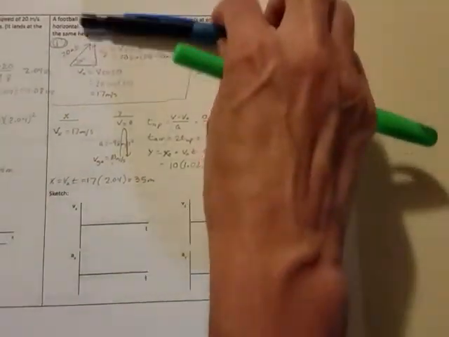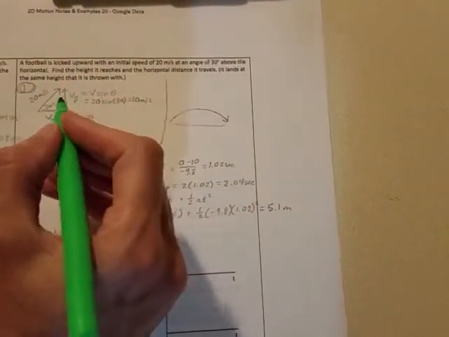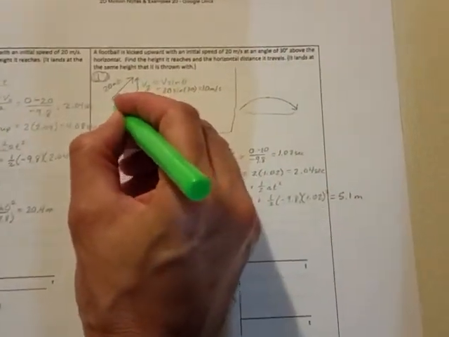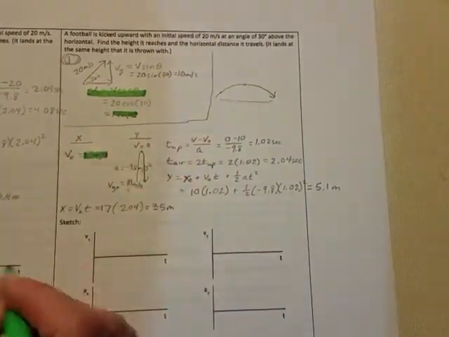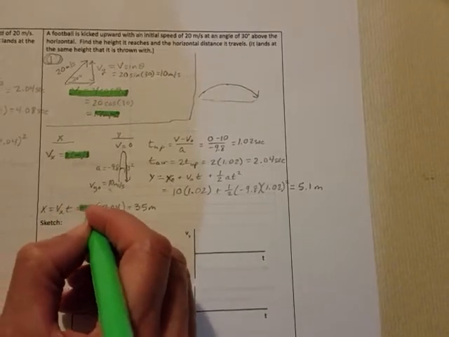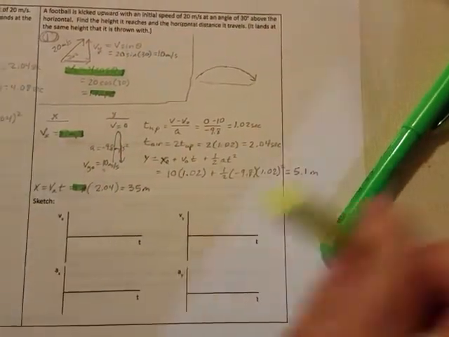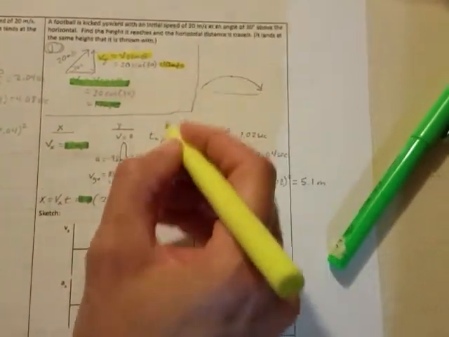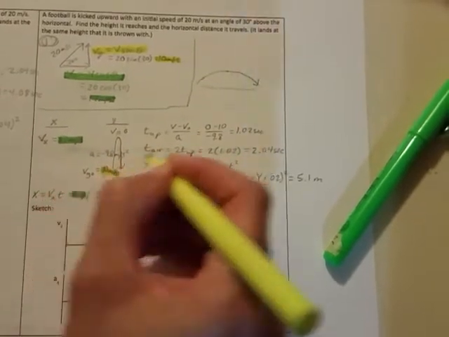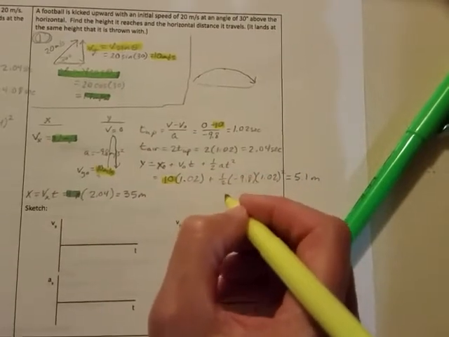A couple of things that I want to call your attention to before we do the graph. We've got Vx, which is 17, and that's what goes here. And that's what we use here. We've got Vy, and that's what gets used here, and here, and here.